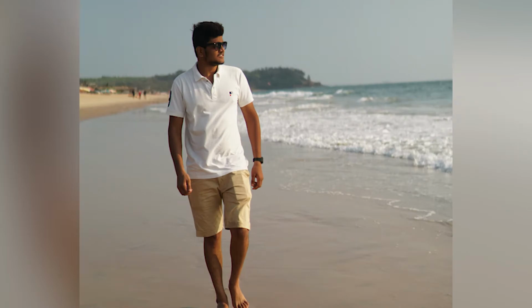So never mind. What happens when we click photos on the beach is that we get very harsh sunlight, and on the other side of the face we get very dark shadows. Harsh sunlight और shadows काफ़ी ruin करती है आपकी इमेज को.